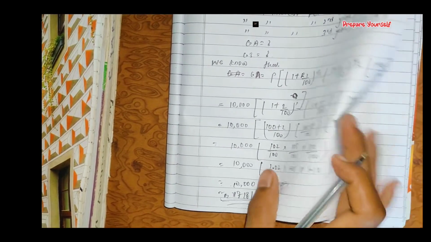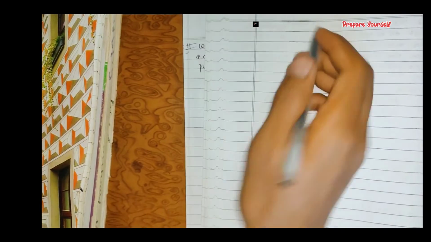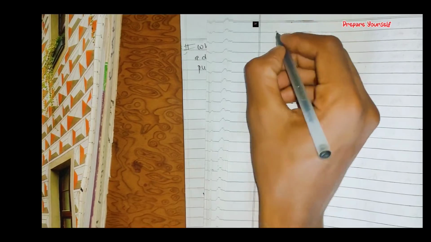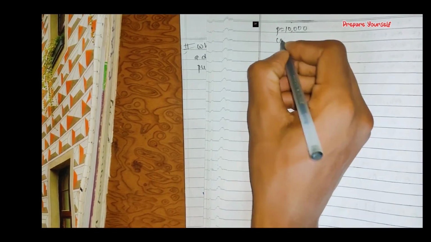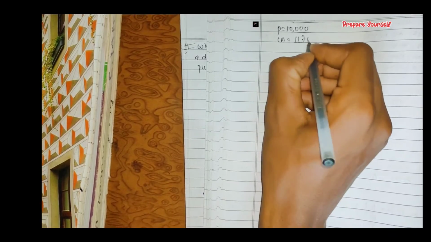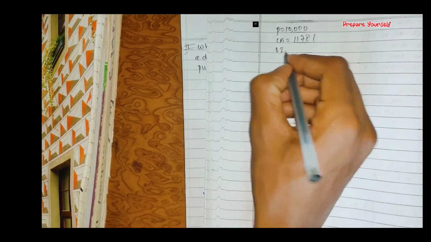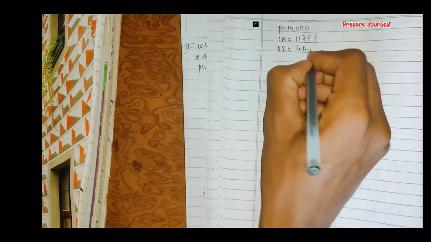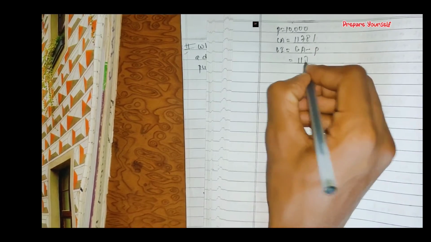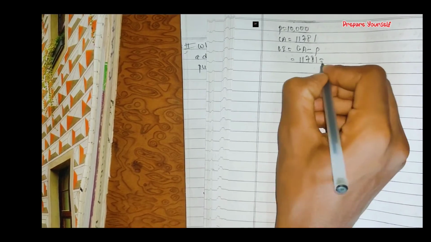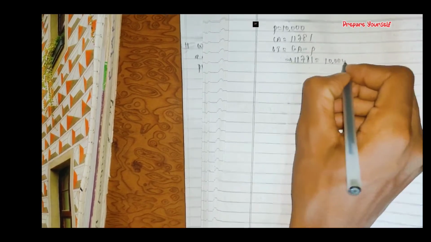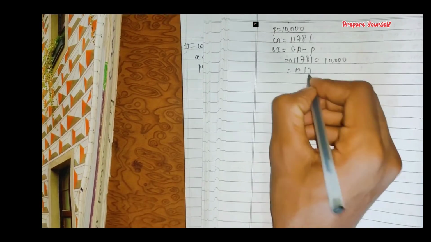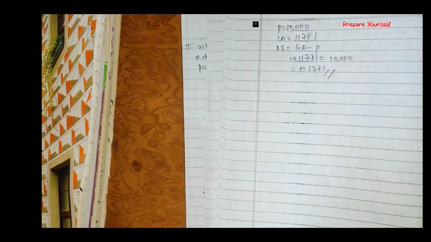Now we have to find the compound interest. So simply we can do that. The principal here is given, principal equals 10,000, and the compound amount is 11,781. So simply compound interest equals compound amount minus principal. So the compound amount is 11,781 minus 10,000. Okay, so rs 1781. This is the compound interest.